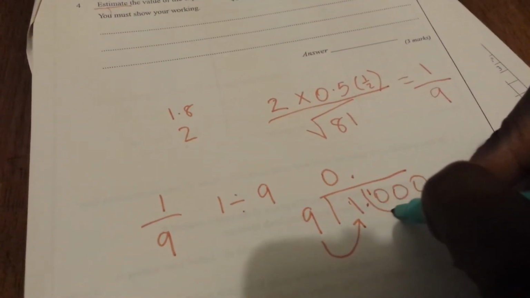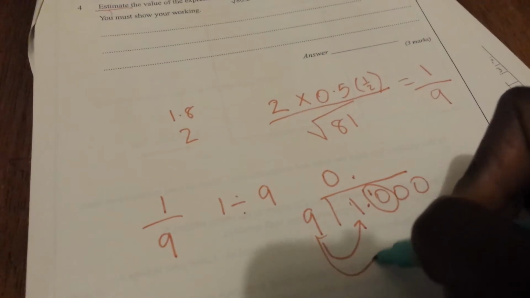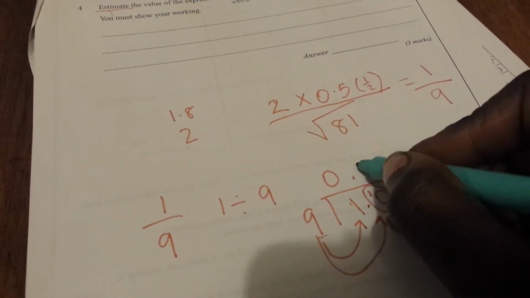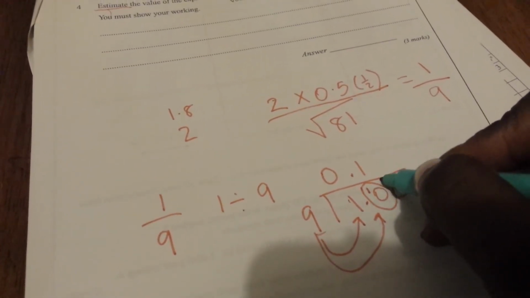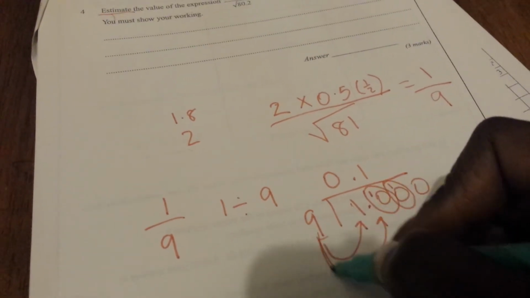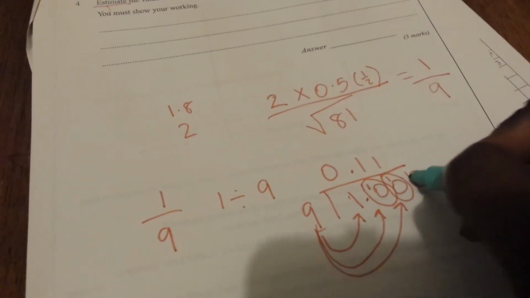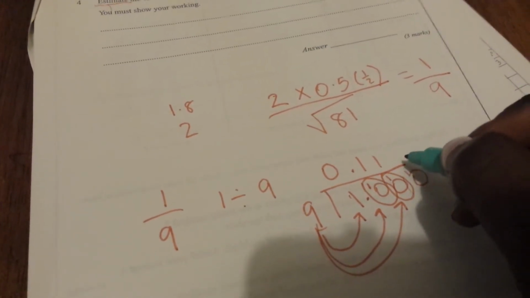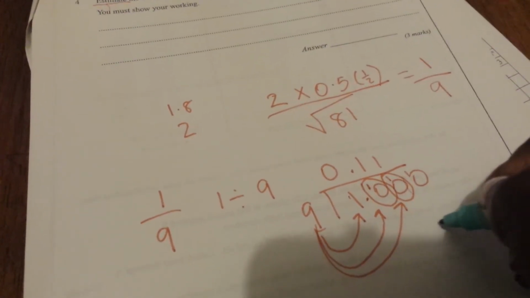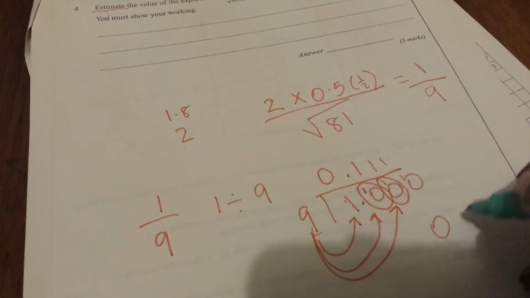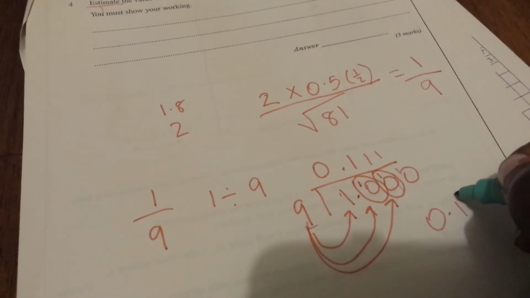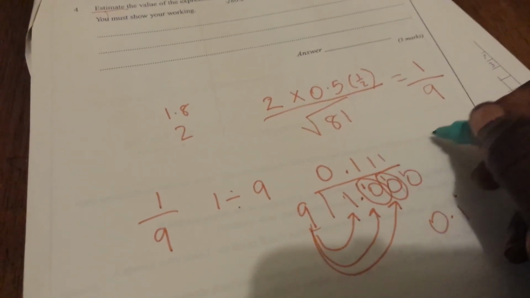1. This number's now 10. 9 goes into 10 one time. Remainder 1. This number's now 10. 9 goes into 10 one time, remainder 1. You know there's a pattern. So I think by now you can already see that this is just going to be 0.1 recurring. So 1, 1, 1, 1, 1, 1, 1.